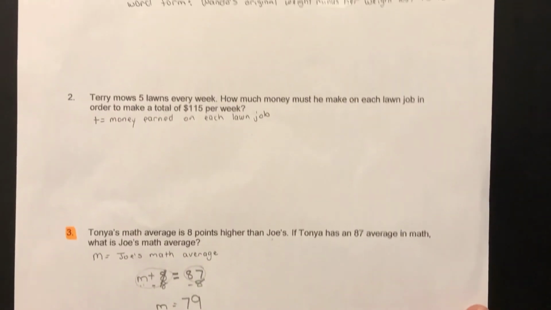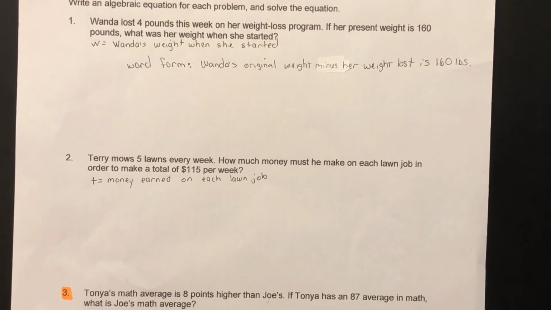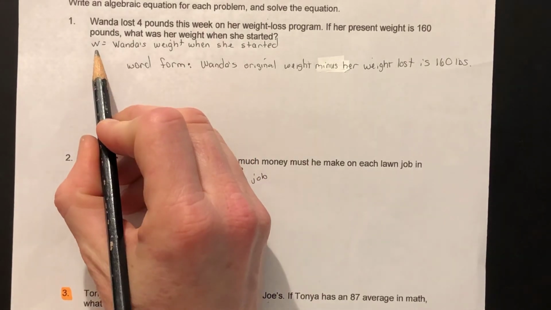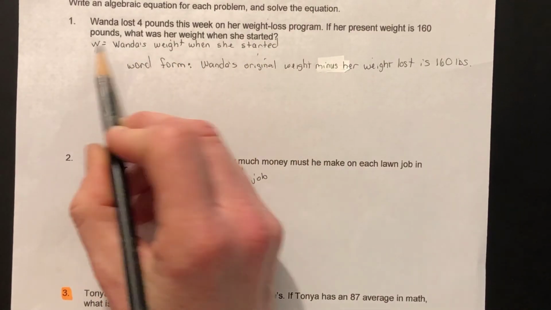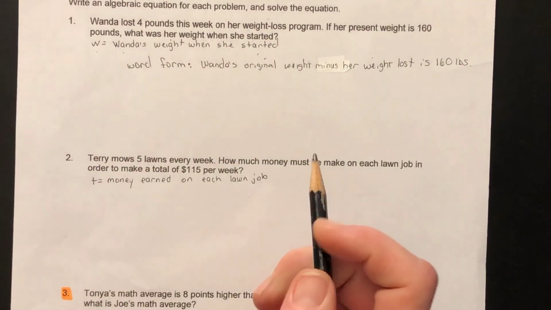Let's go up and look at number 1. Wanda lost 4 pounds this week on her weight loss program. If her present weight is 160 pounds, what was her weight when she started? So we're trying to find out what her starting weight was. So that's what we will use a variable for. W will be Wanda's weight when she started. I don't know if it stands for Wanda or weight, but either one is fine.